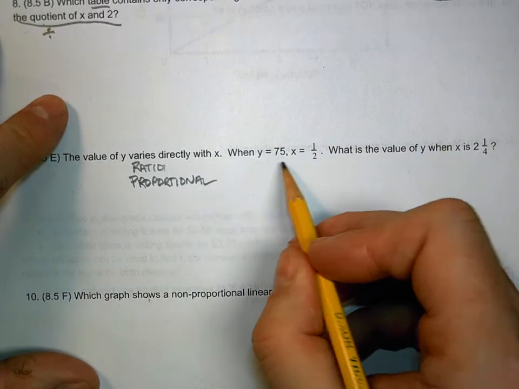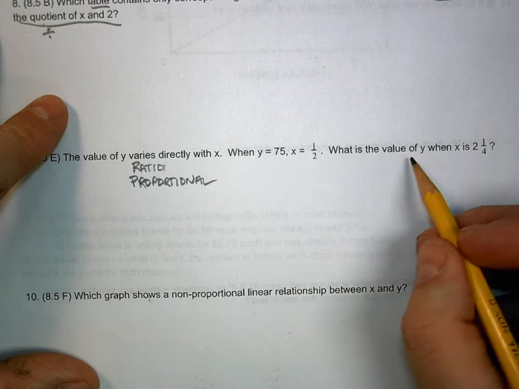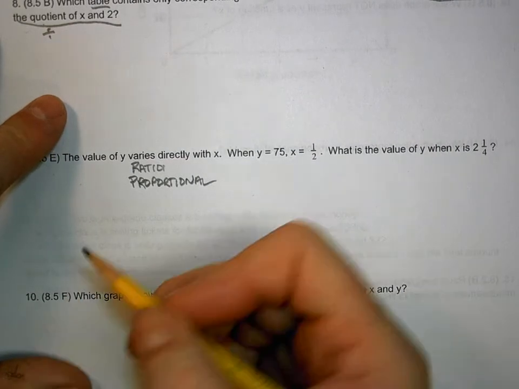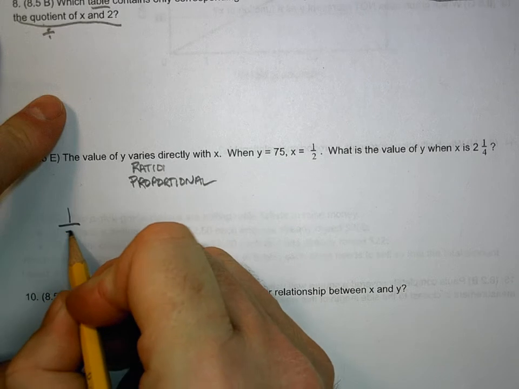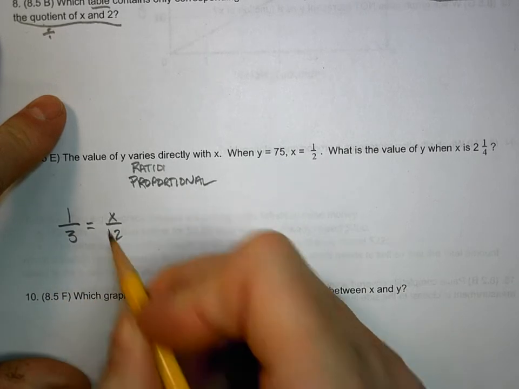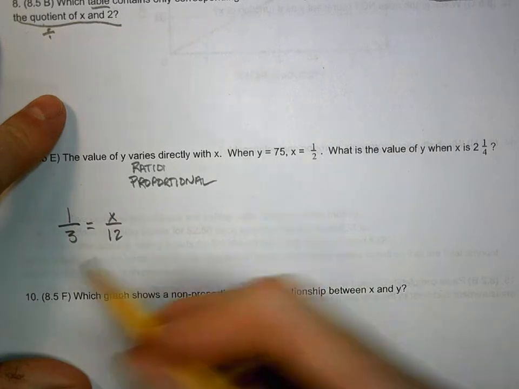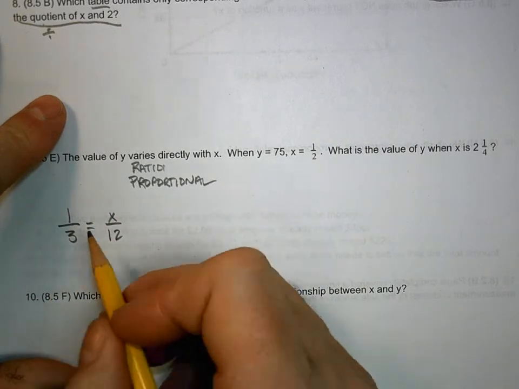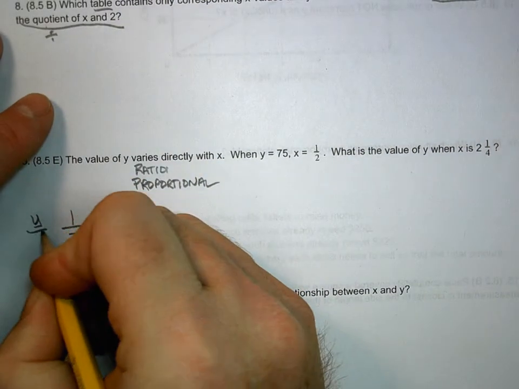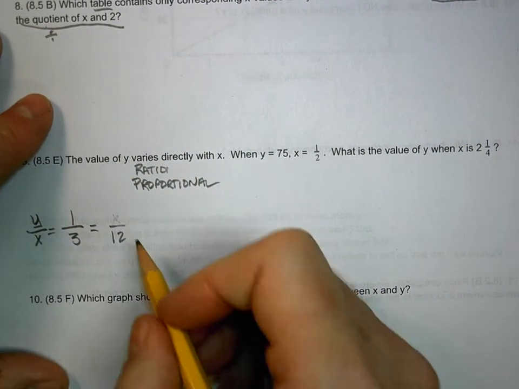Y equals 3 and x equals 1. What is the value of y when x is 12? So I'm setting up a ratio. I set it up. So 1 over 3 equals something over 12. Well, let me put a y, since y is always over x. It's always y over x, because that's our ratios, right?